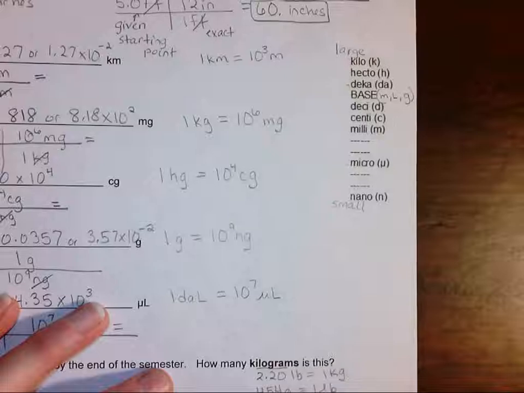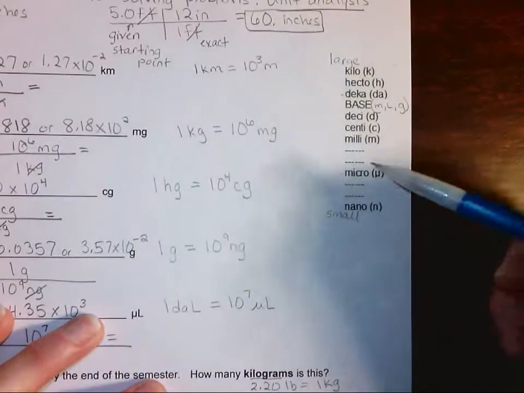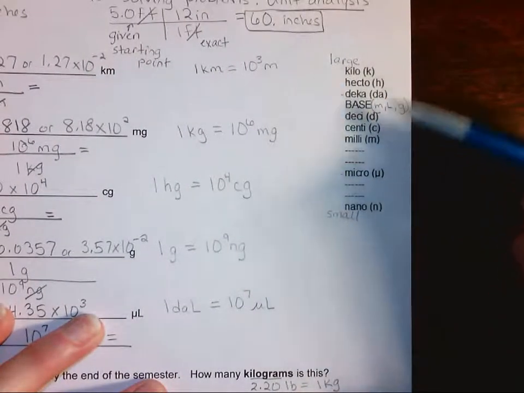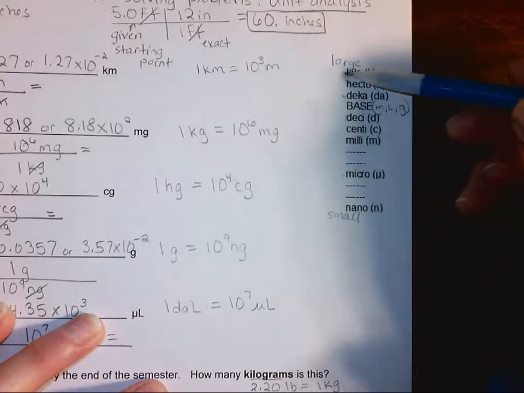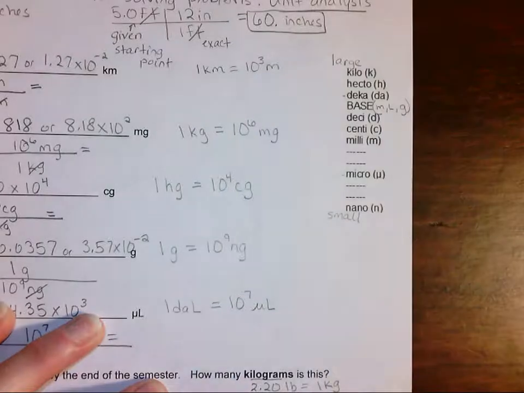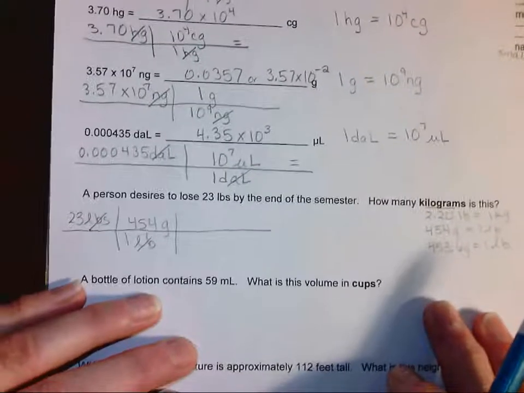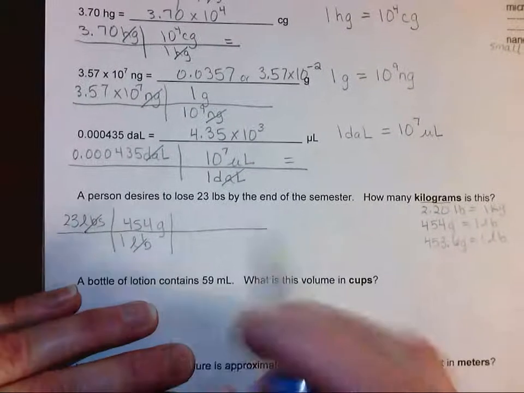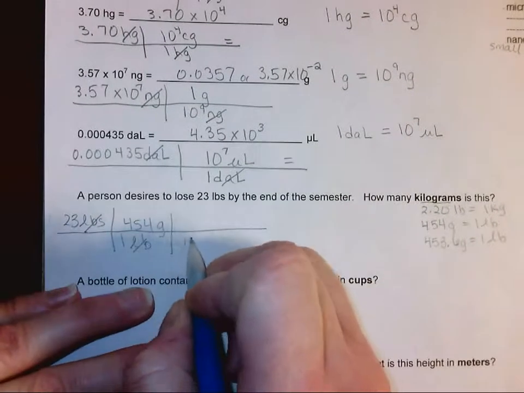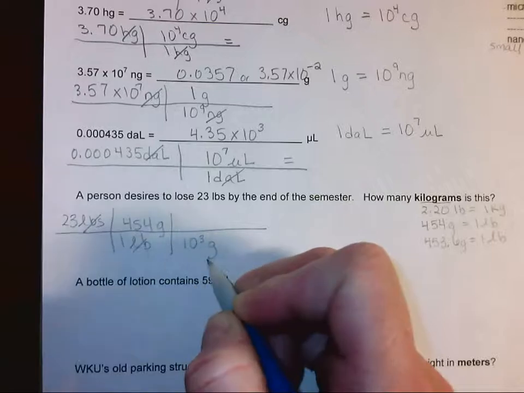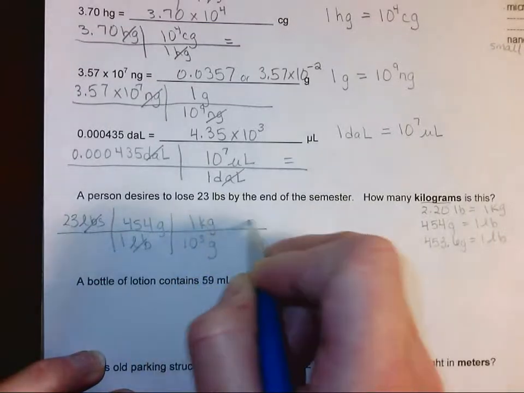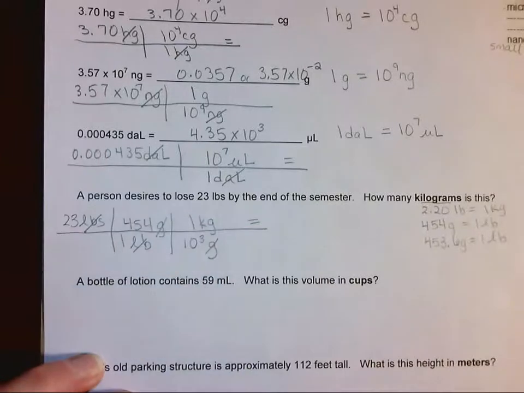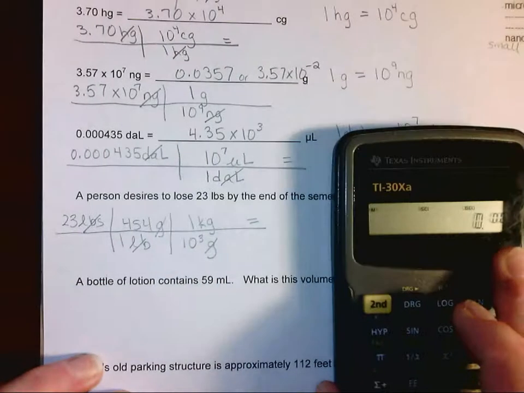If I don't remember, what I have remembered are my metric prefixes. So I will go over and I will say kilo is bigger, so that's going to be 1 kilogram. Here's gram, 1, 2, 3, so that's 10 to the third grams in 1 kilogram. So 10 to the third grams on bottom, 1 kilogram on top. Grams cancel. Pick up my calculator.